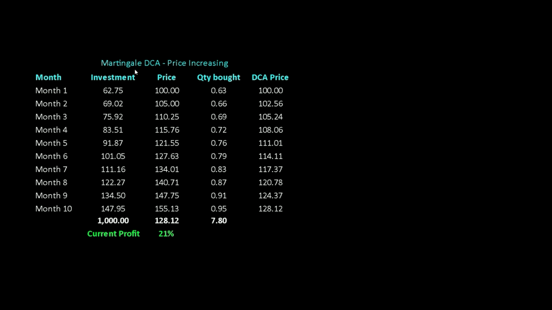Similarly, what will happen if you do Martingale when price is increasing? Although this is not used a lot, but let's see. So investment is increasing as price is increasing. We come up with an average price of 128.12 versus current price of 155, which gives us a current profit of 21%. If we would have invested $1,000 at the start of month 1, we would have been 55% in profit.